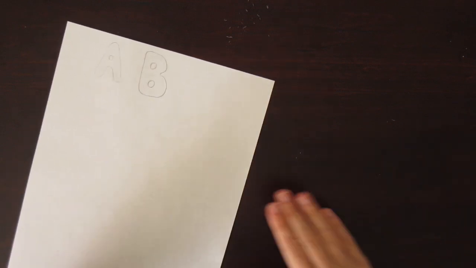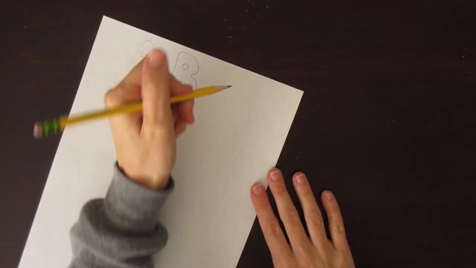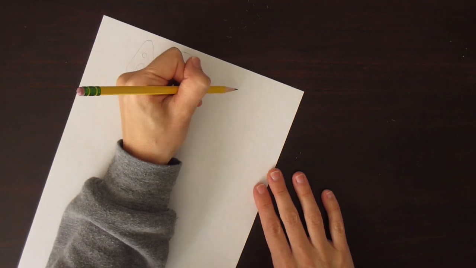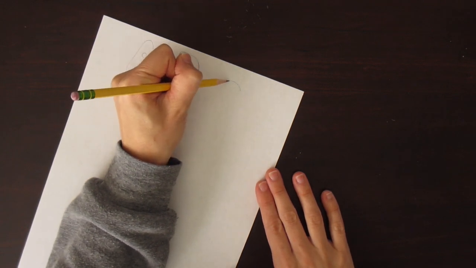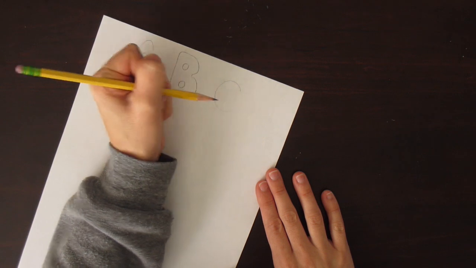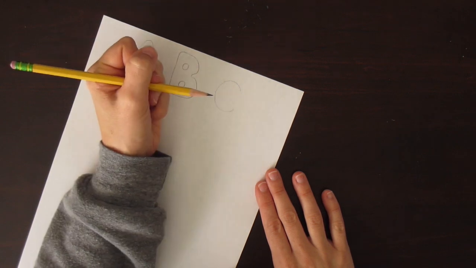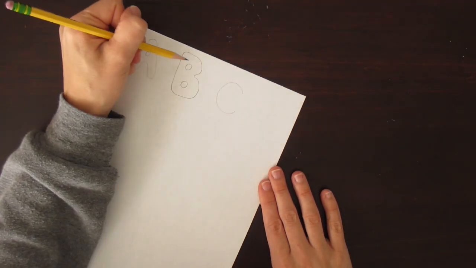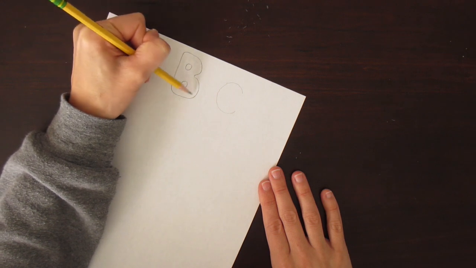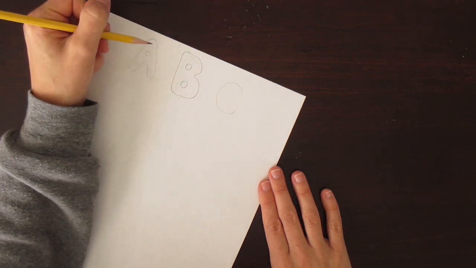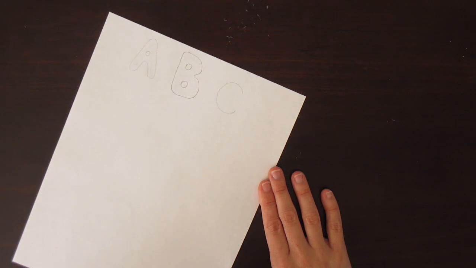Let's do it one more time with the letter C. So when you're drawing the regular letter, the first letter that you're drawing, remember that you want to draw that kind of lightly. You don't want to press down really hard, because if you do, when you go to erase it away, you're still going to see it, and you don't really want to see it.